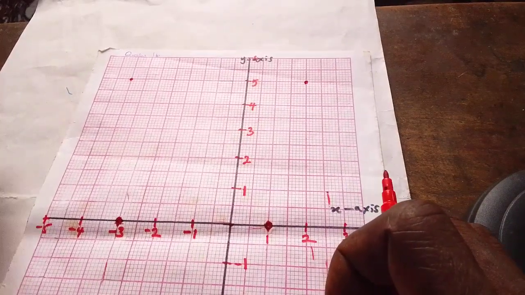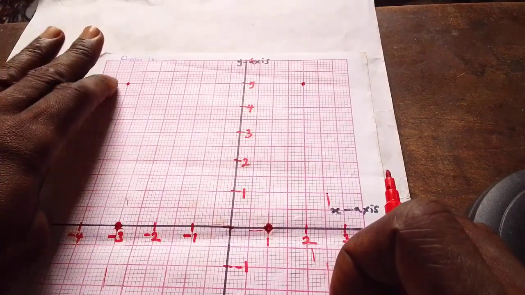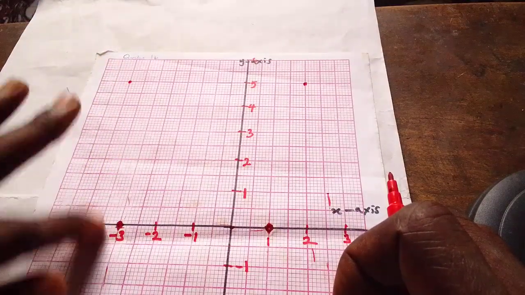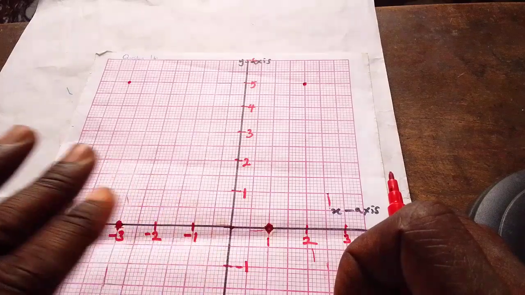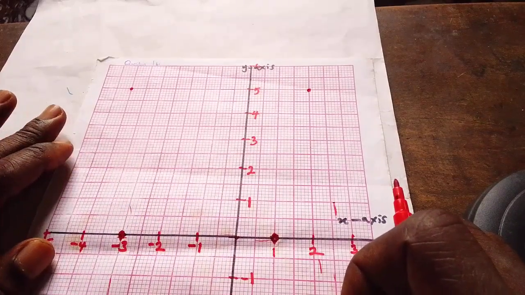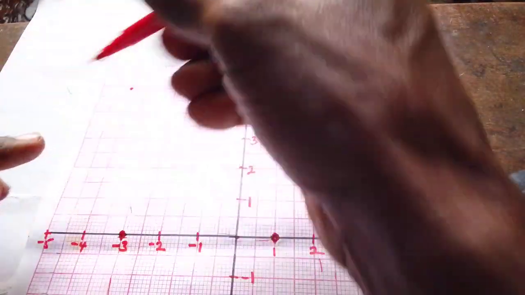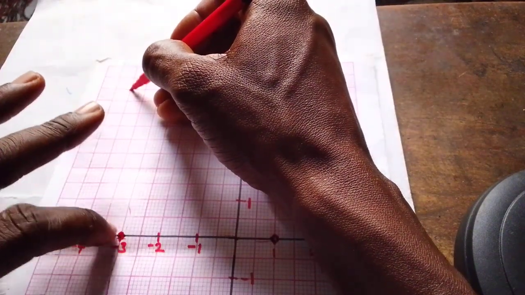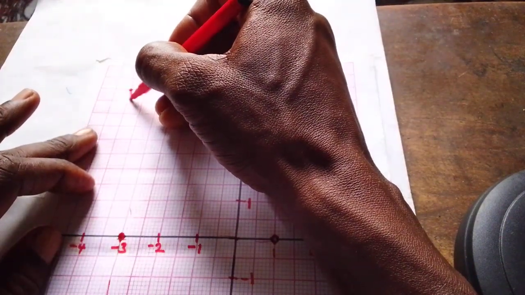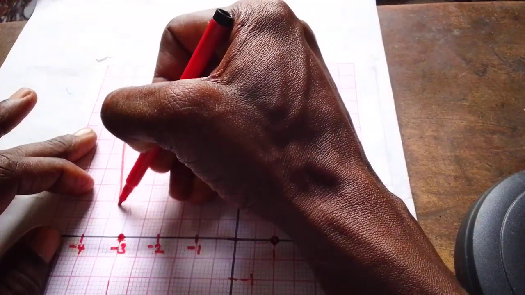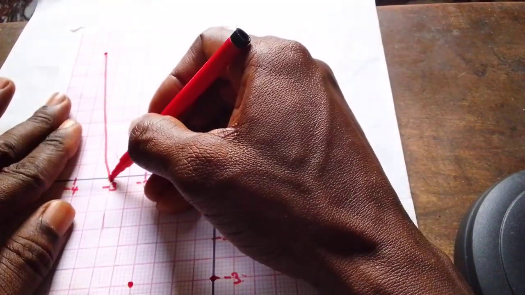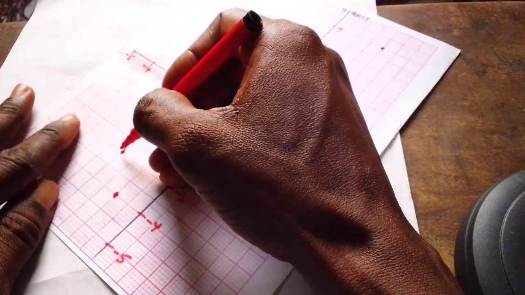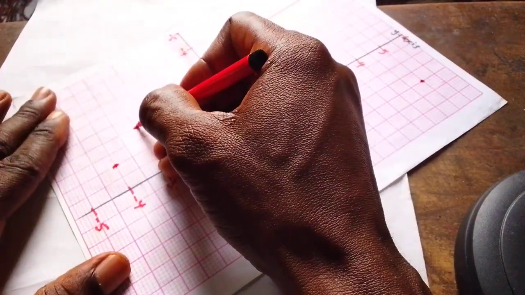You are now going to join the points together. You can either use a broom or your free hand. Just be targeting the next point for you to be able to draw the curve properly. So I want to draw my curve. You try to be careful, targeting the next point like this. So you join the points together.